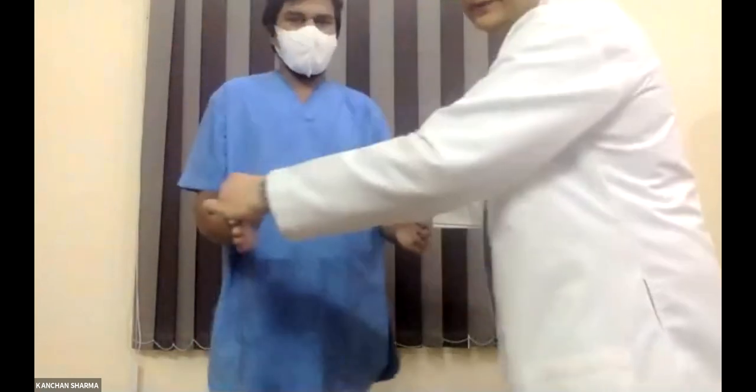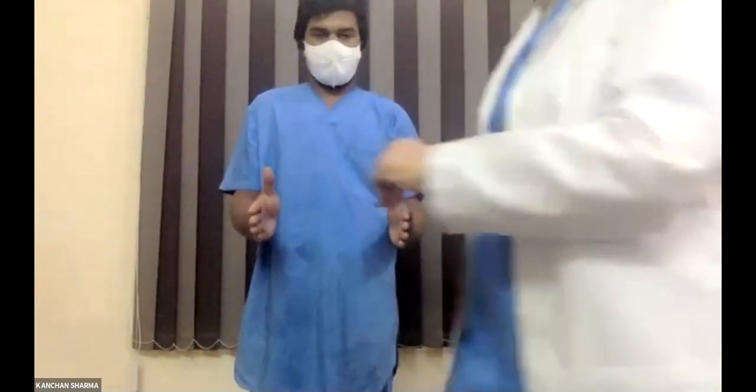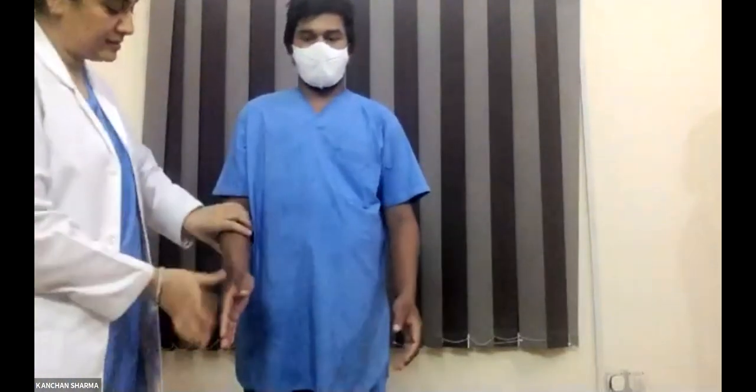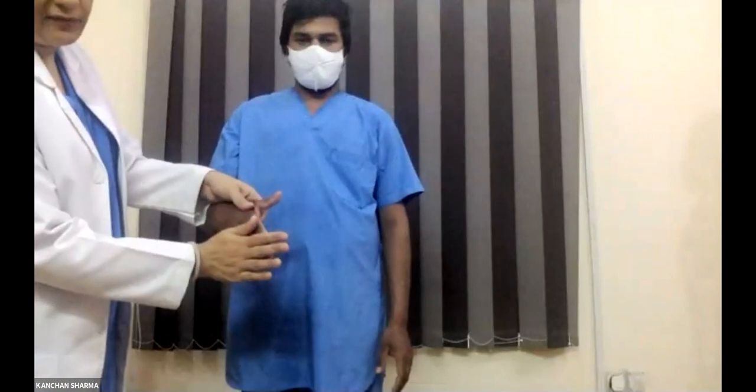And if you keep your 2 fingers inside, let me show you. I'll come this way. If I keep my 2 fingers like this and ask him to bring these towards, that is internal rotation. So this is by subscapularis. If you want, there is one more, the belly press test. Ask the patient to extend the fingers. He should not be flexing the wrist. And ask the patient to press on the tummy.